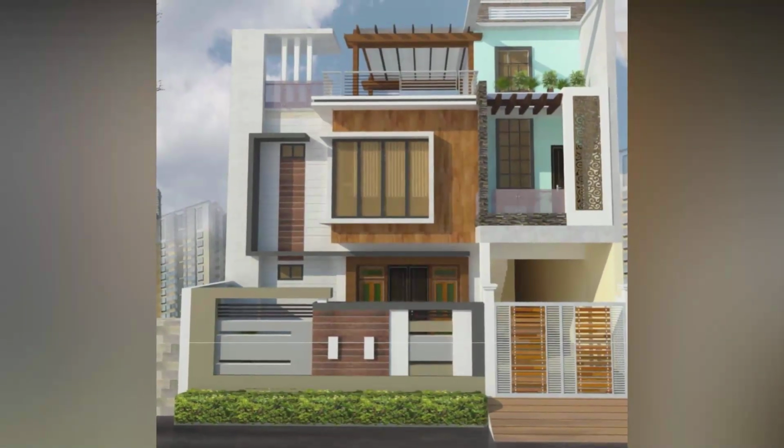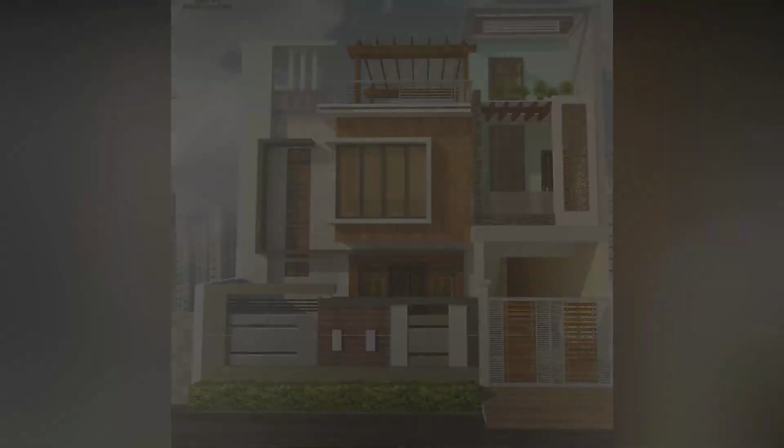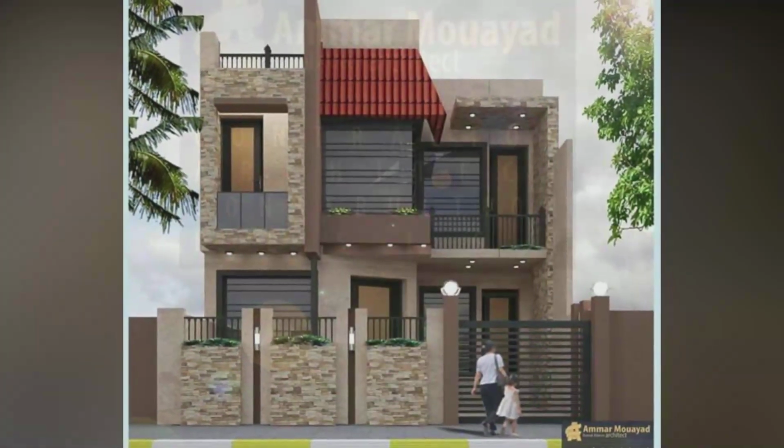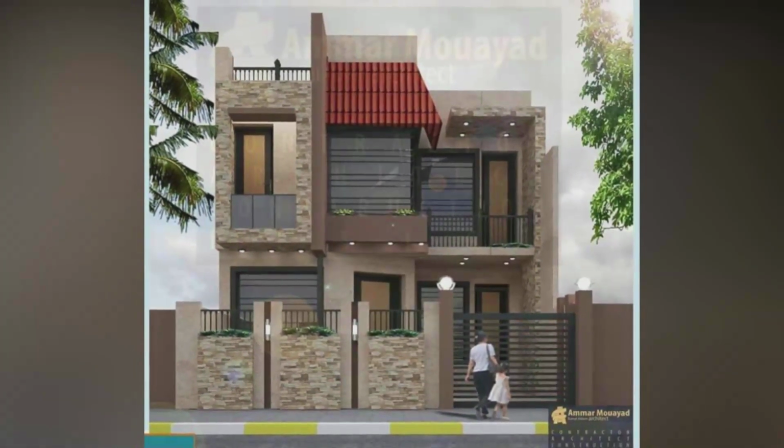In this ID book, we present some popular house elevations to give you an idea of the various options so that you might choose one of them when you get your house designed.